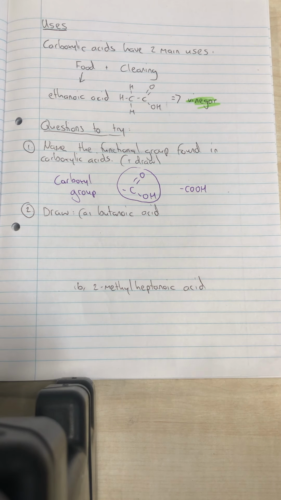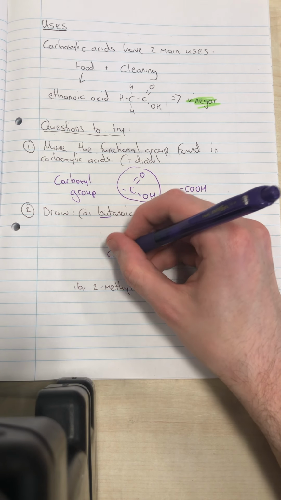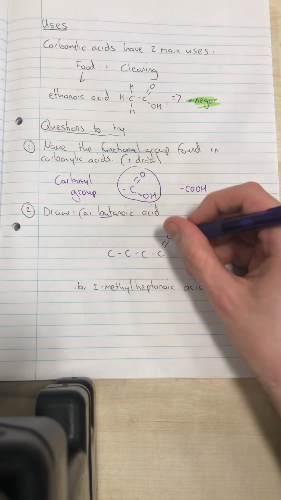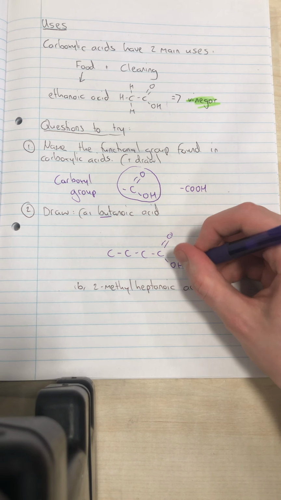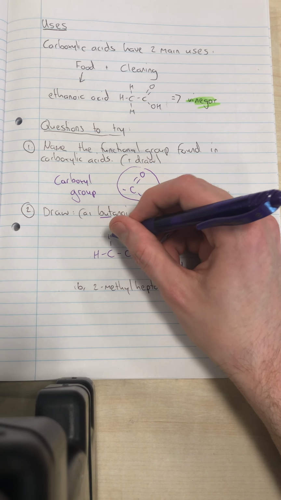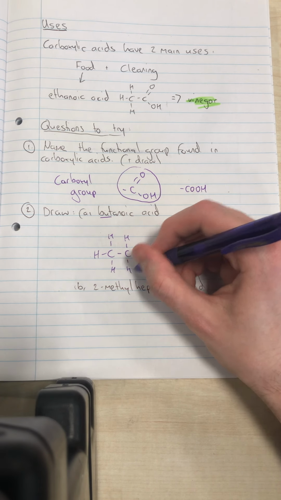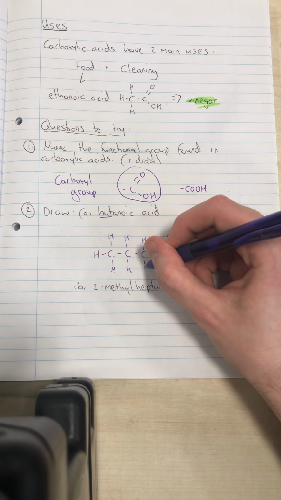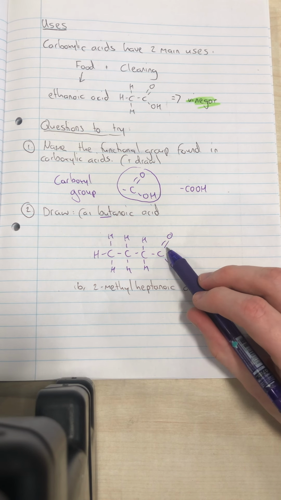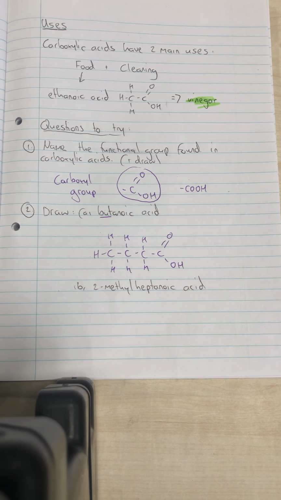Okay, draw butanoic acid, so but means 4 carbons, so 1, 2, 3, 4. Draw in your carboxyl group, and then there's no branches, so very simply just fill in your H's. Make sure each carbon only has 4 bonds. Yeah, this carbon here has got 1, 2, 3, 4. Remember, the double bond counts as 2.